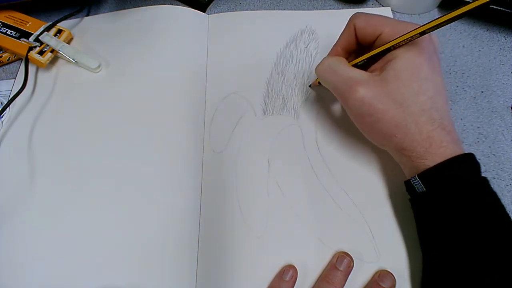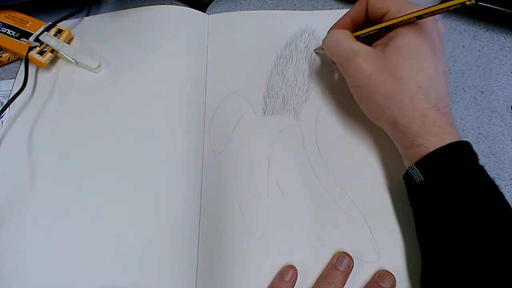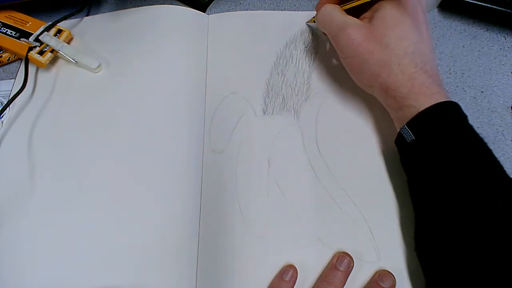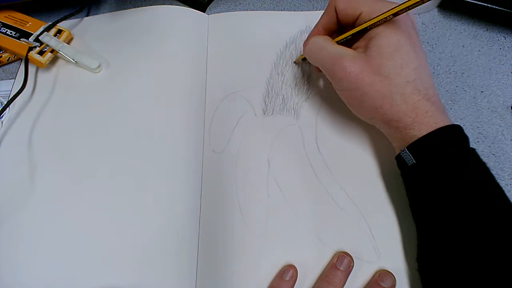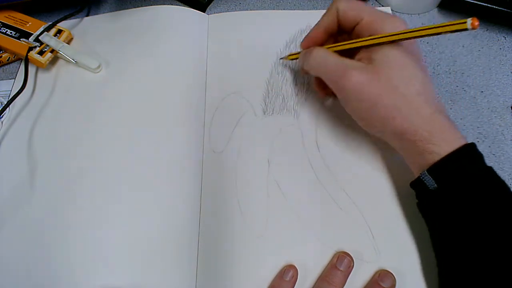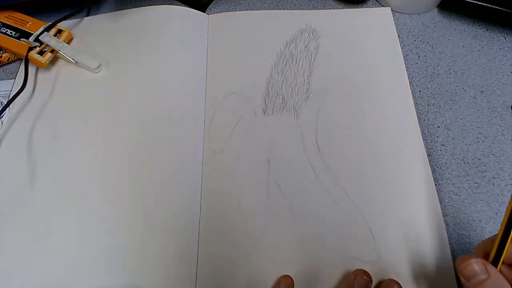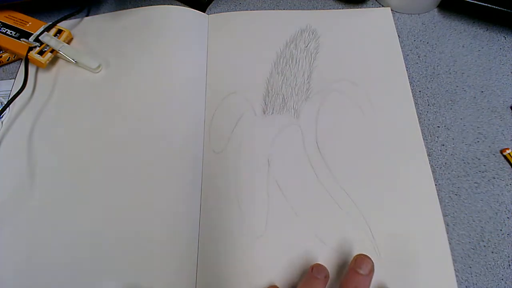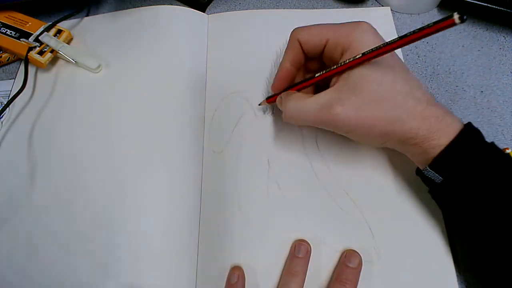And what I like to do is pretend that everything is three-dimensional, so it's coming out of the shape. Can you see how you can't see the actual shape of the banana anymore? It's like a fur. Alright, so now that I've got that fur, I'm going to start adding some darker tones to it now.